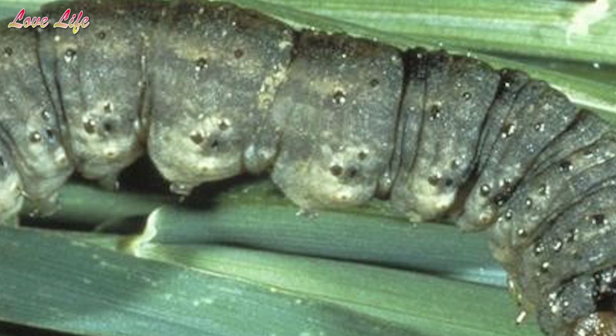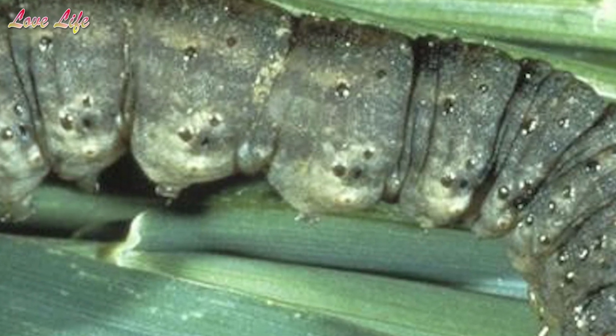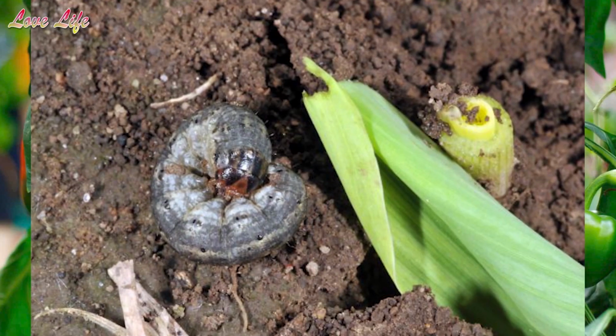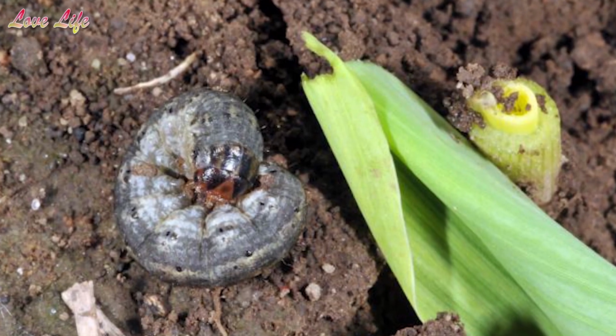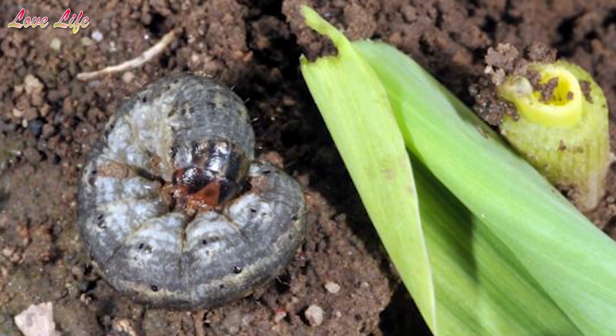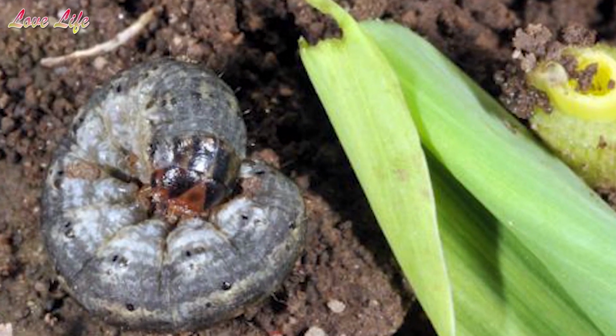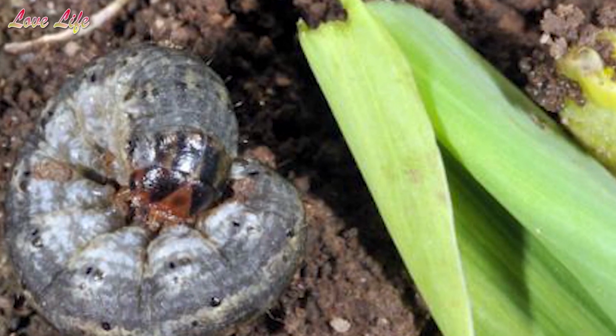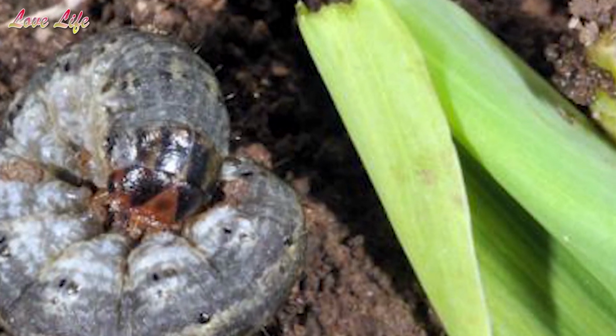Cutworms are active throughout the summer, but are rarely a problem after spring. Now, if you stay in a tropical country like I do, that means cutworms are active throughout the year because our weather is almost like summer every day, every time.